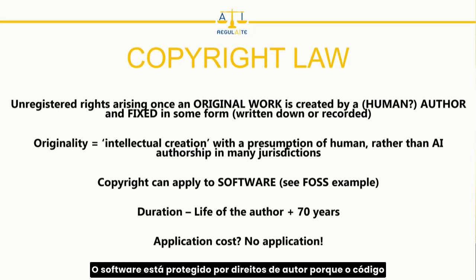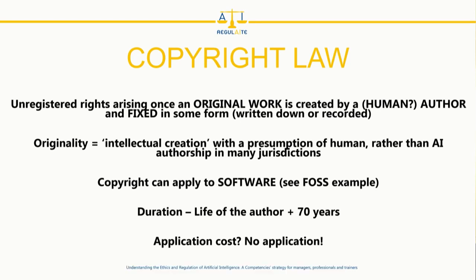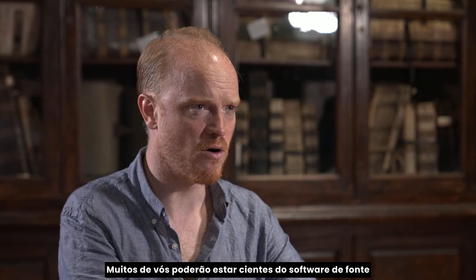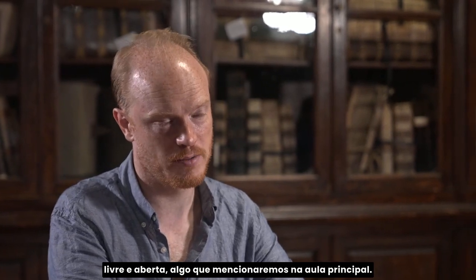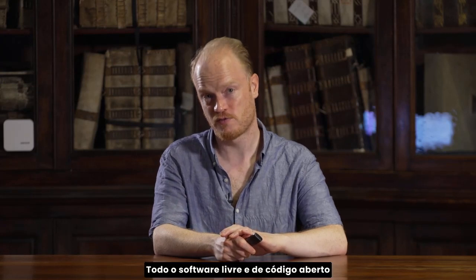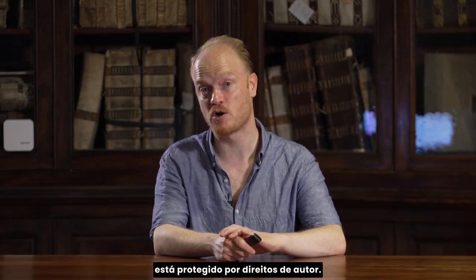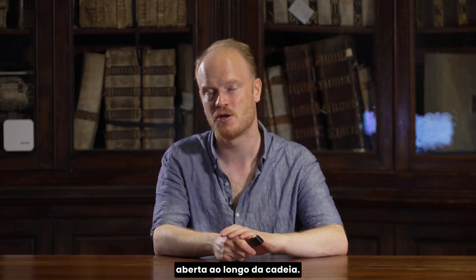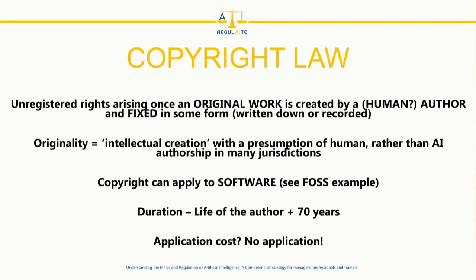Software is protected under copyright because the underlying code is seen as a form of writing. And so software is one of the key copyright works that you will be using. Many of you may be aware of free and open source software, something we'll mention in the main lecture. All free and open source software is protected by copyright. It's just licensed on a free or open basis along down the chain.